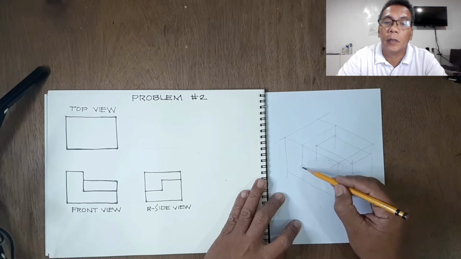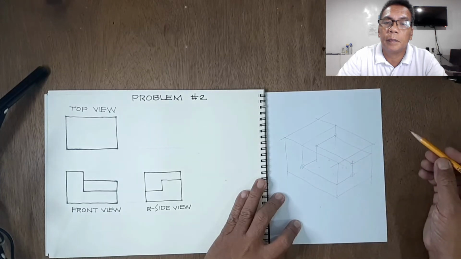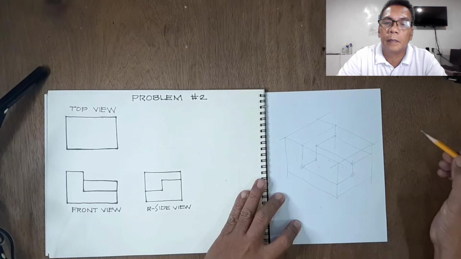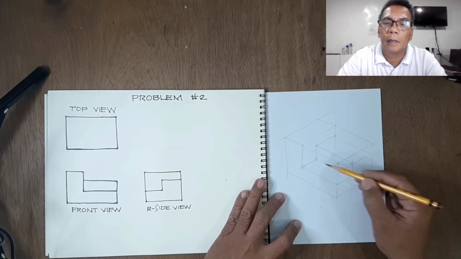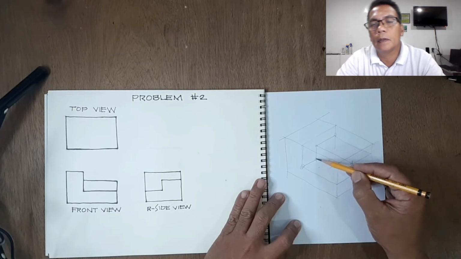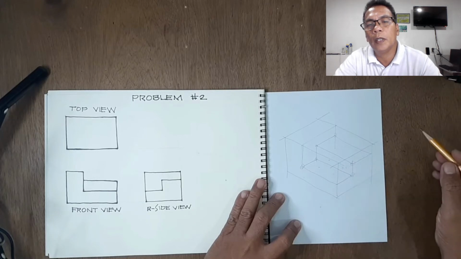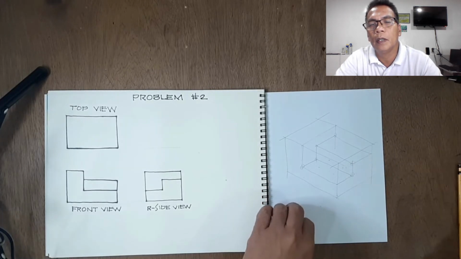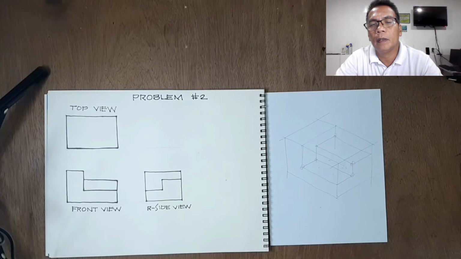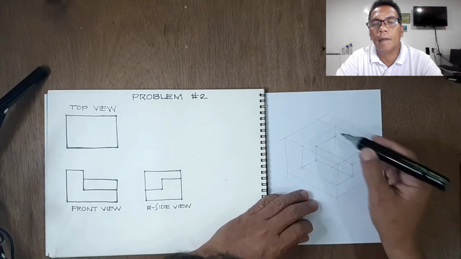There's only one line left. And there you have it. We now have the complete image of the isometric, though it is still not in object line.